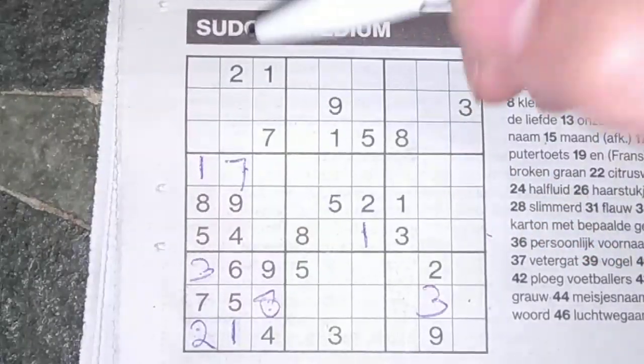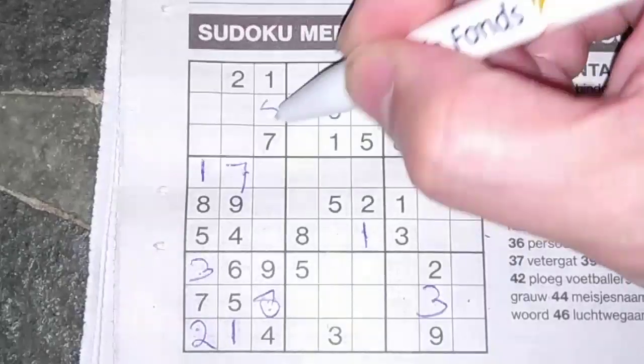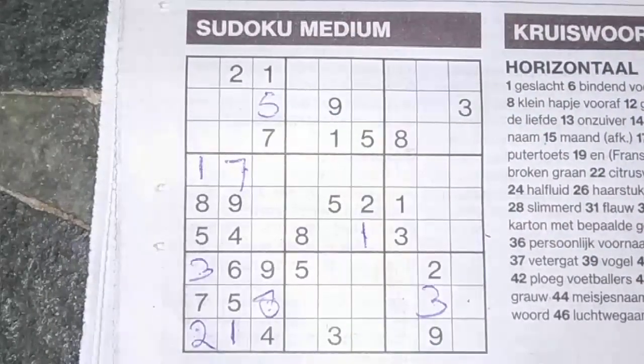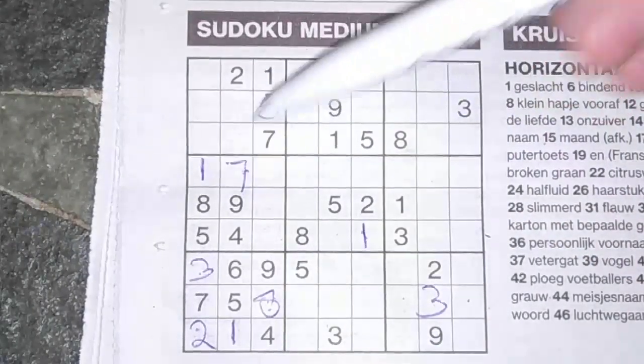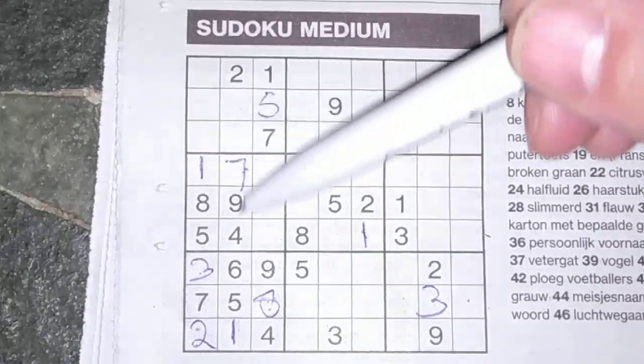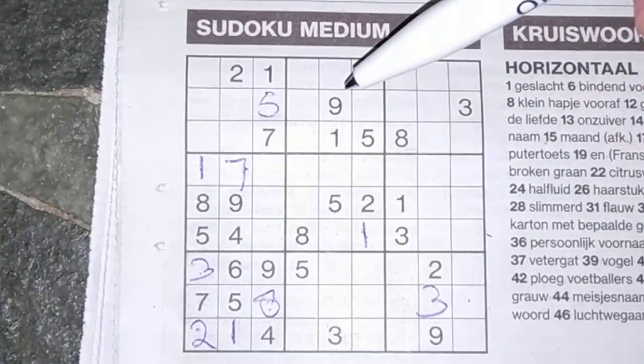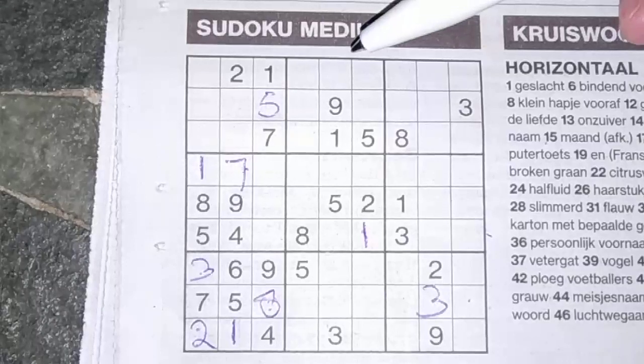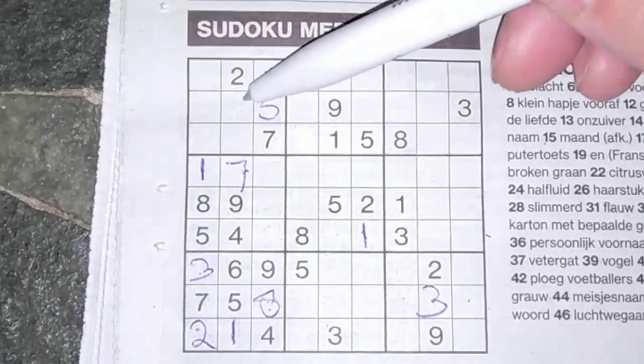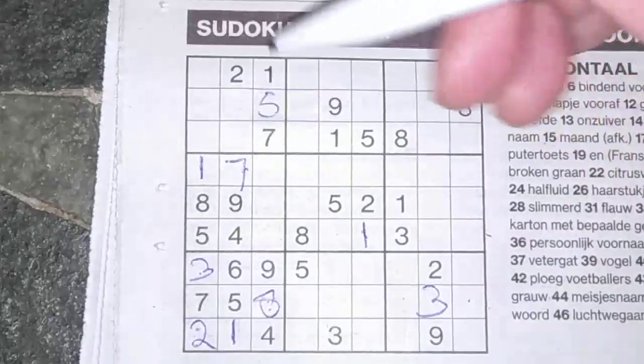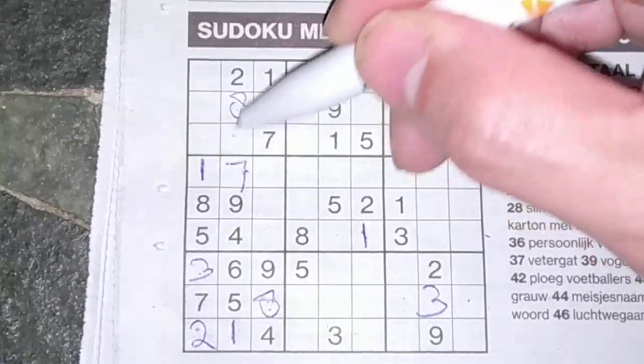The 5. The 5 is missing here. Alright. For this column, the missing numbers are the 3 and the 8. We have an 8 there, so no 8 here. The 8 should be here, and the 3 goes there.